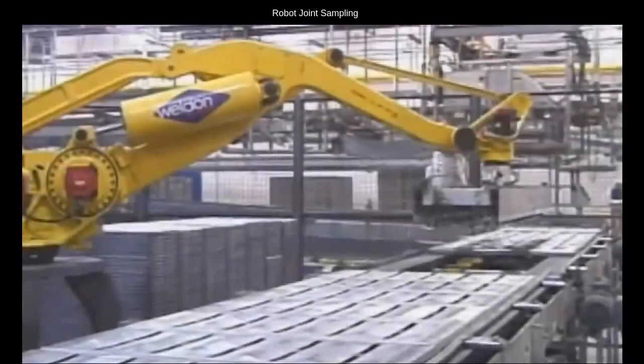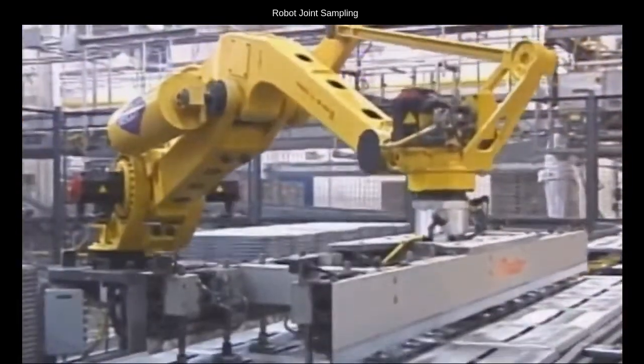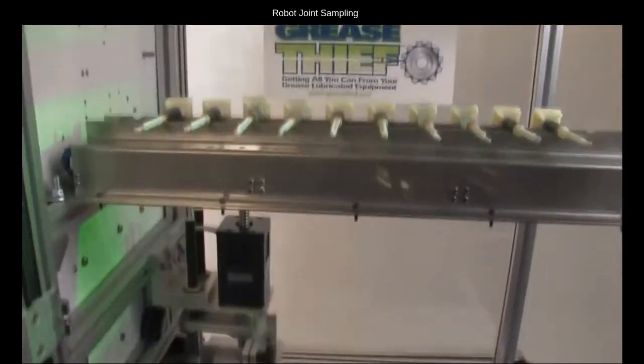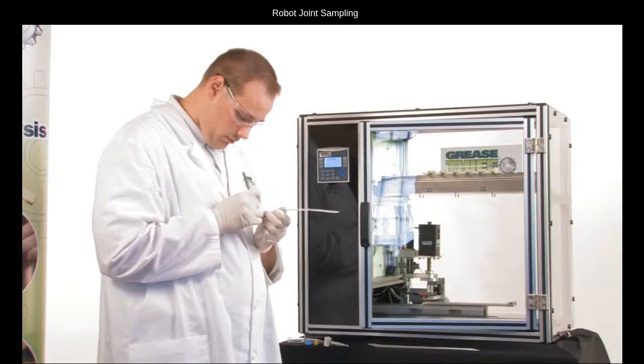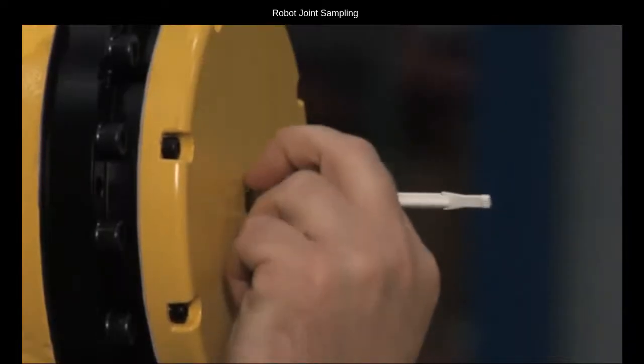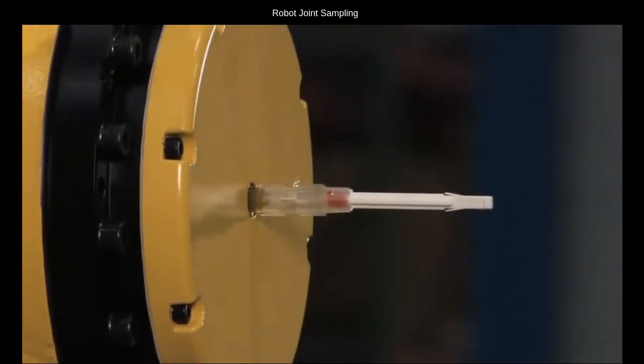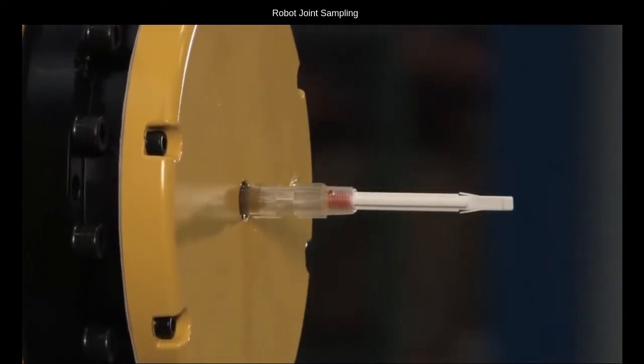Care and maintenance for your robots can be a daunting task, and MRG Lab's Grease Thief Sampling and Analysis System can provide meaningful, insightful data and knowledge to increase the life of your robot and optimize the use and replacement of grease in the critical harmonic drives.